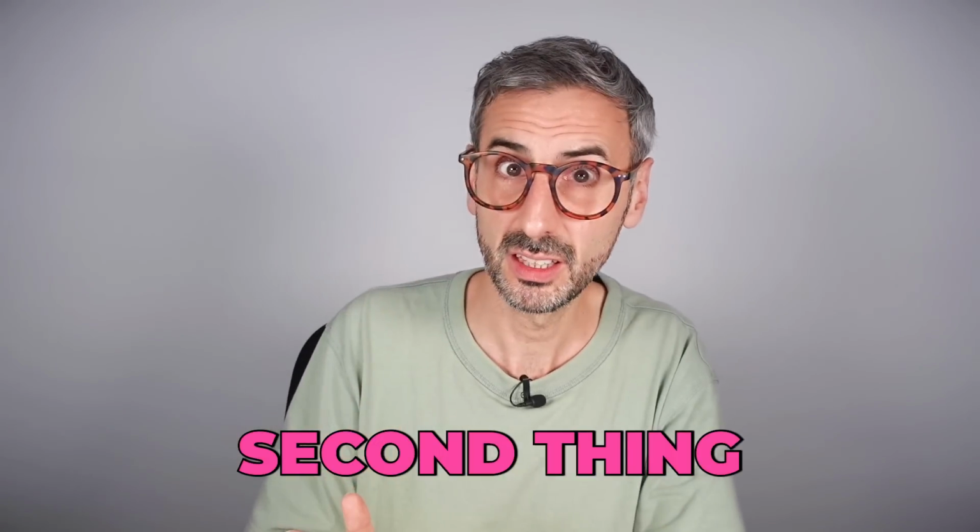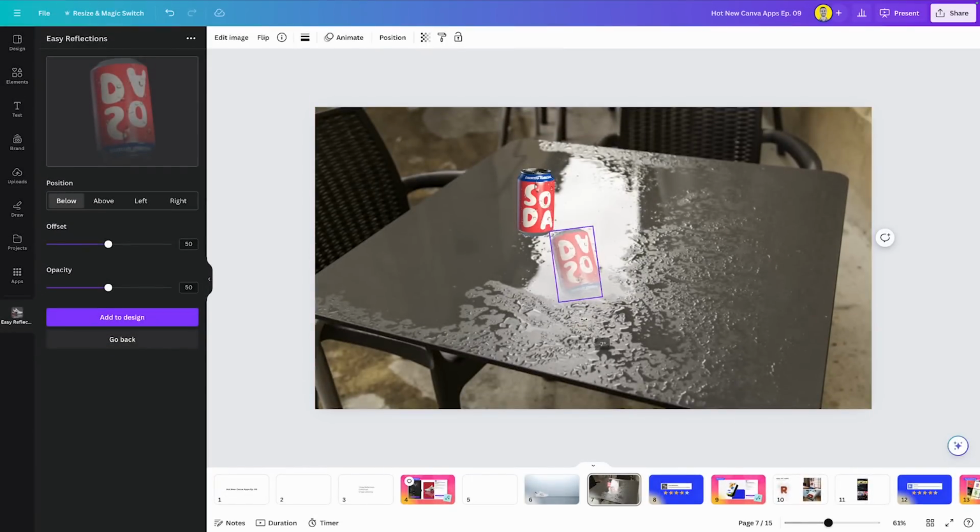And the second thing I wish the app could do is to help me with positioning the reflection, like to have it at the right size so I don't have to resize it, and to position it at such an angle on my design that I don't have to look for it myself. I don't have to just rotate everything until I find the perfect realistic reflection. I wish the app could do that for me.